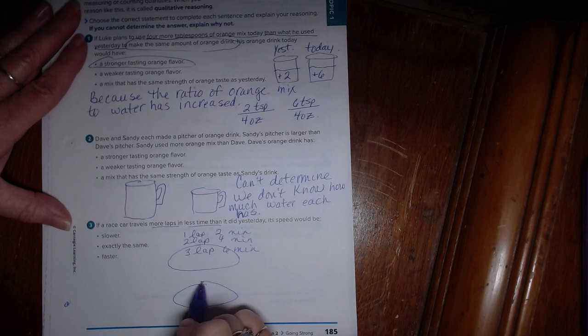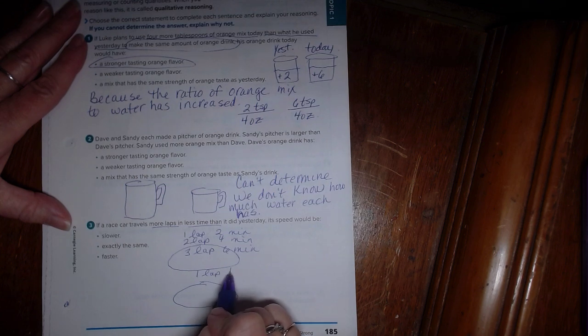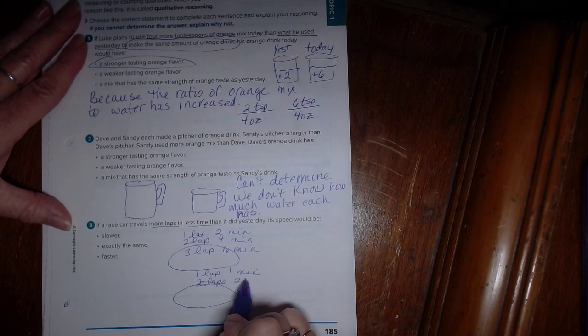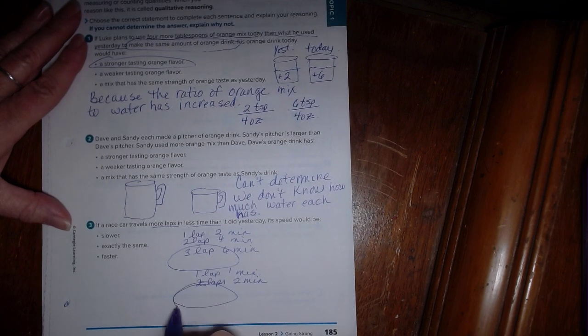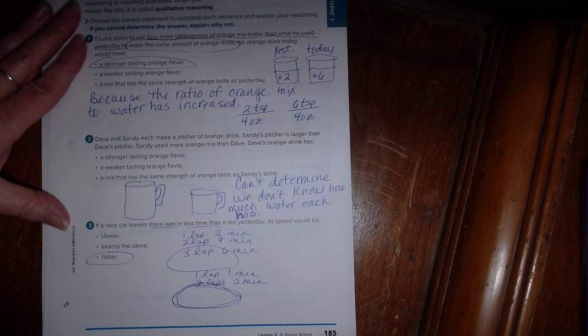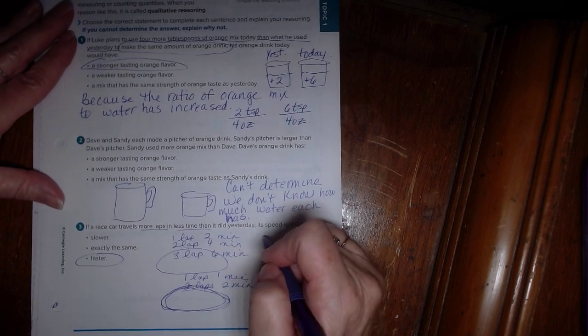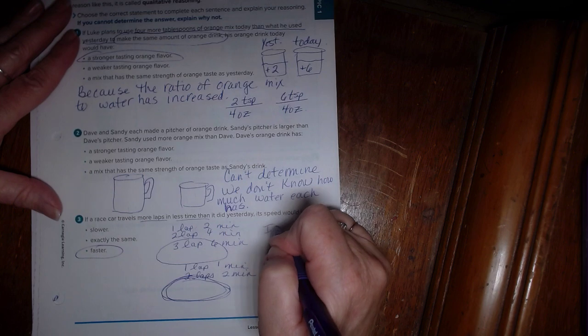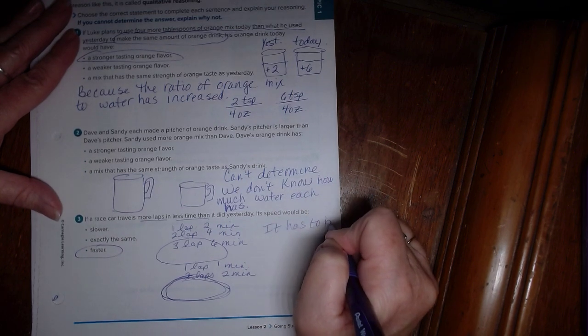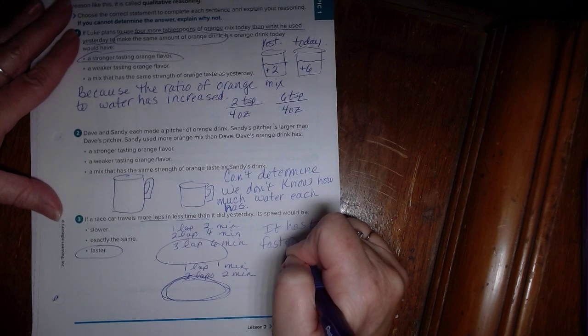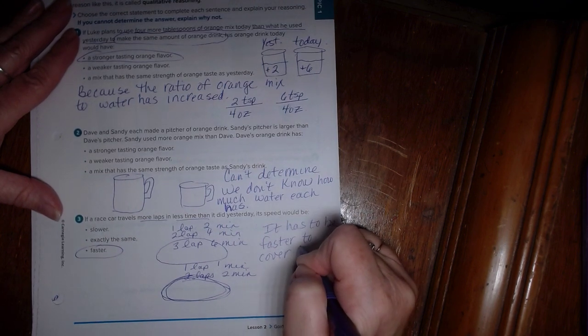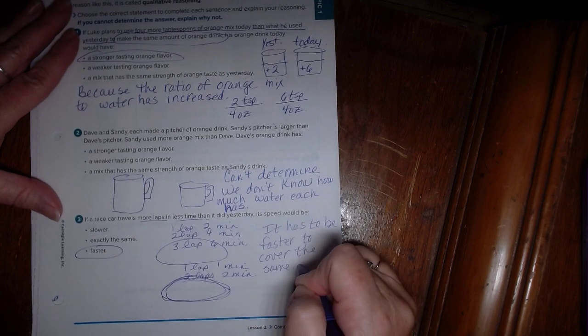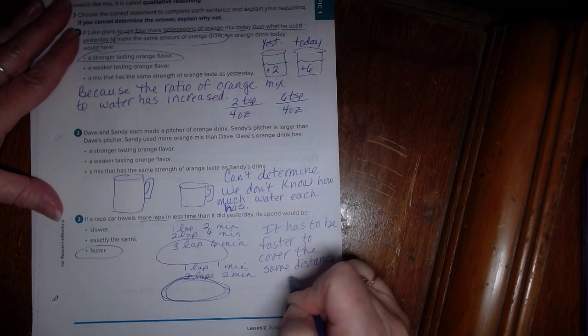So let's say it did 1 lap in 1 minute and 2 laps in 2 minutes. So what has to be happening with the car in order for it to make that lap in less time? It has to be traveling faster. So it has to be faster to cover the same distance in less time.